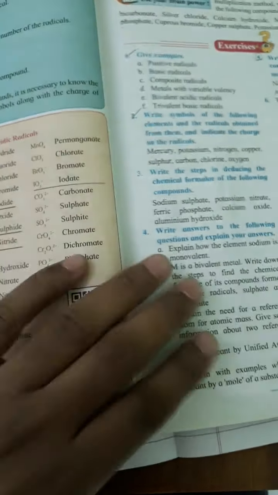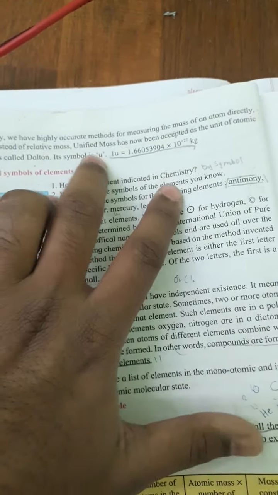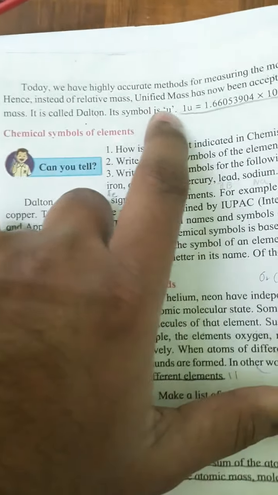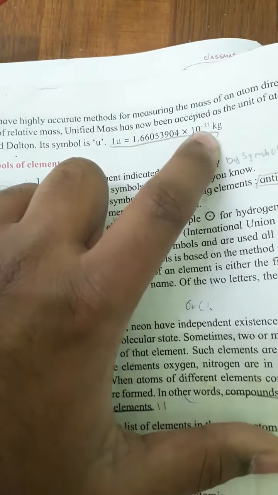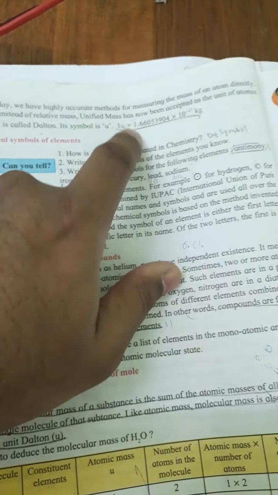So this answer is very simple and it is also there in your textbook, on page number 50 at the top. Here, for unified atomic mass, you can see the last two lines are important. So you can write this in your own words: unified atomic mass is used as a unit of atomic mass and it is called Dalton, and its symbol is small u, and one unified mass value is equal to 1.66 into 10 raised to minus 27 kg. So these last two lines you have to write in your own words.